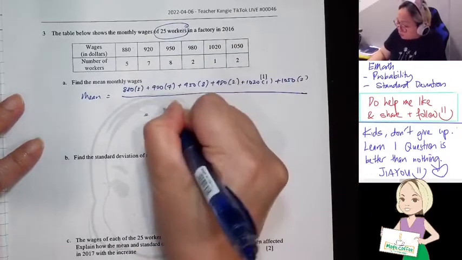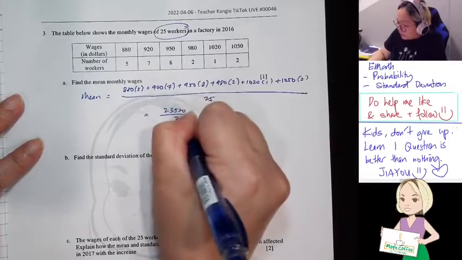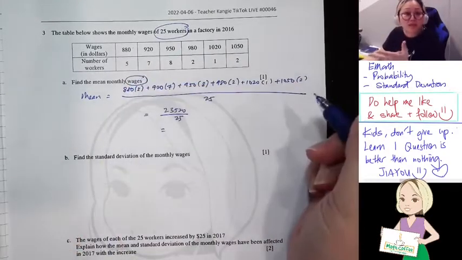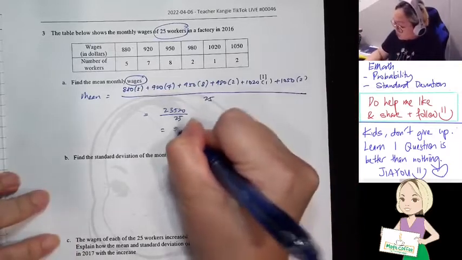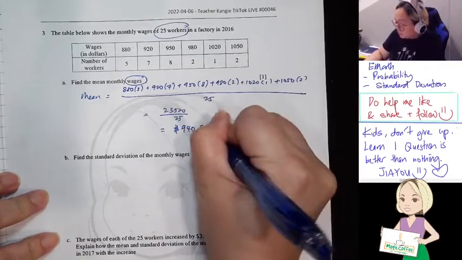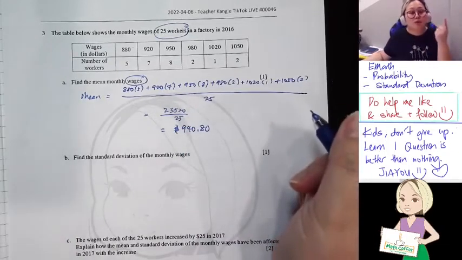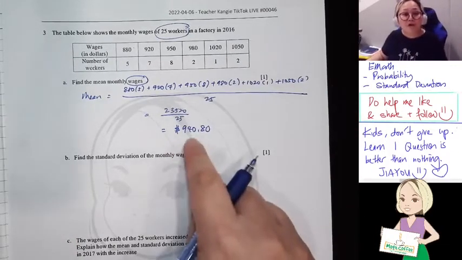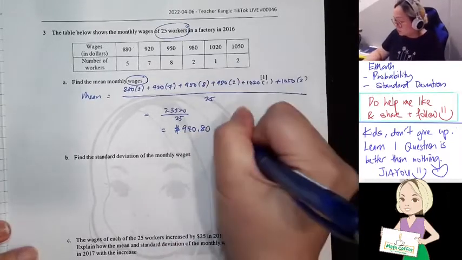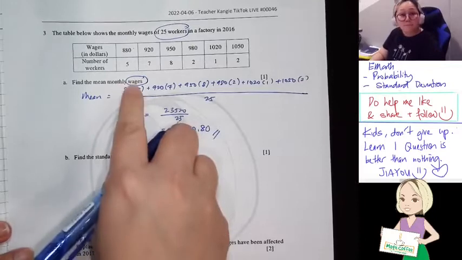So you will get 23520 out of 25, and because wage is a salary, which is money, straight away it's $940.80. Take note, when you talk about money, you have to put in 2 decimal places. You cannot put $940.8. Doesn't make sense. So it's $940.80. That's the mean wage.